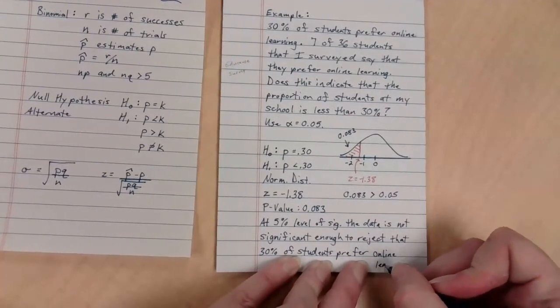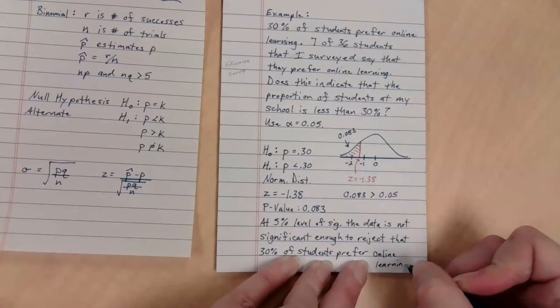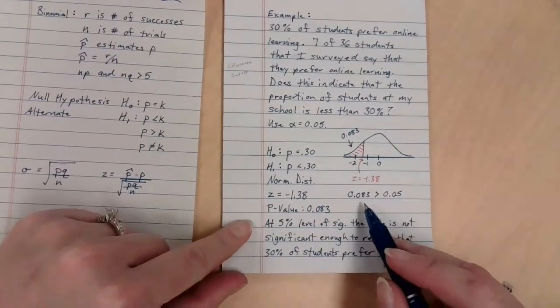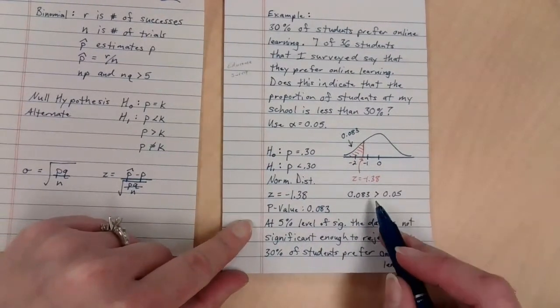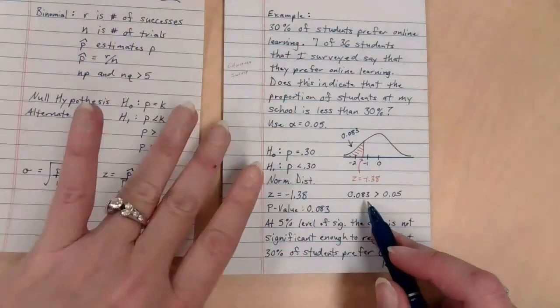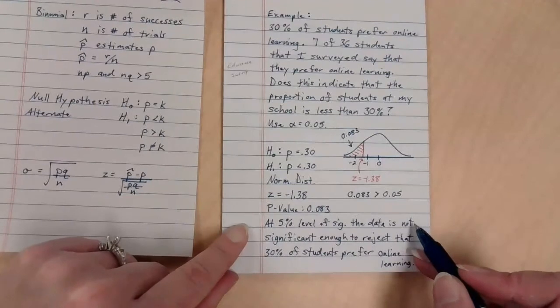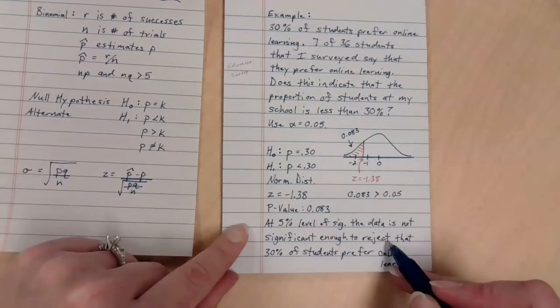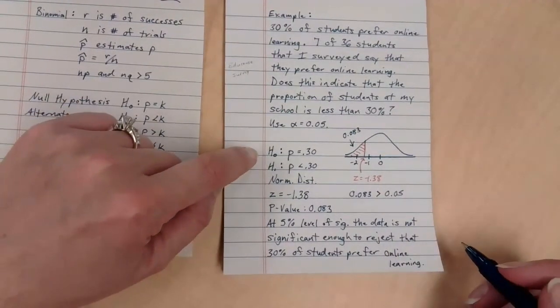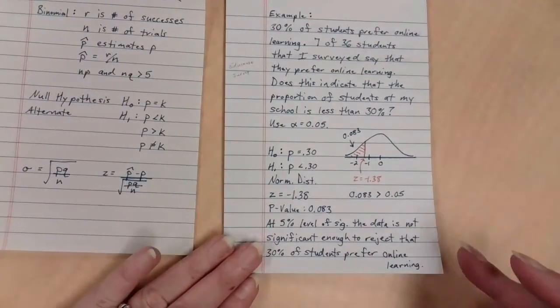And again, be careful with your wording here. All right, so because this is larger, tiny things are significant in this particular world that we're living in. This is larger, so it is not significant enough to reject. We are not rejecting the 30%. This is not enough of a difference to make that true.